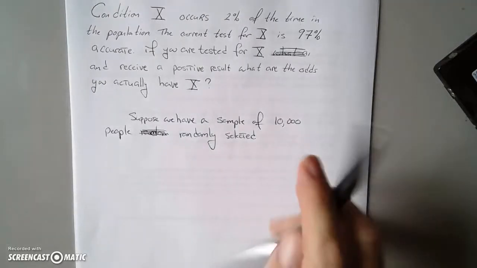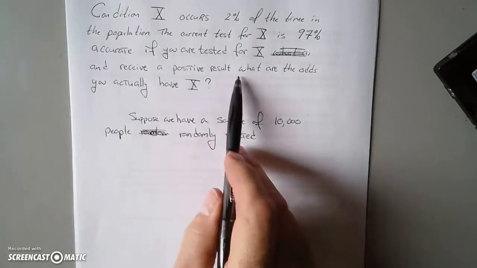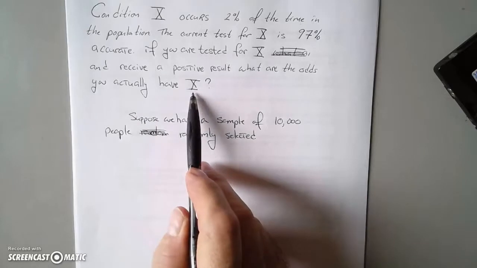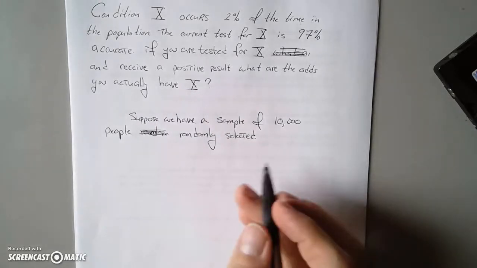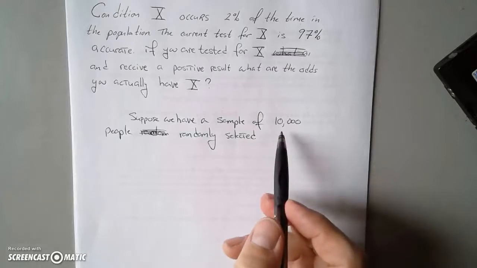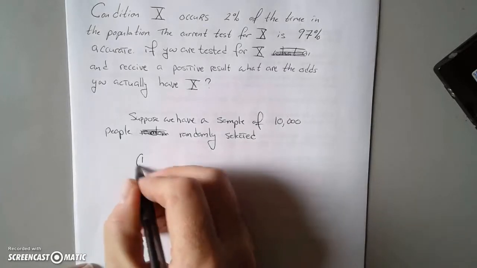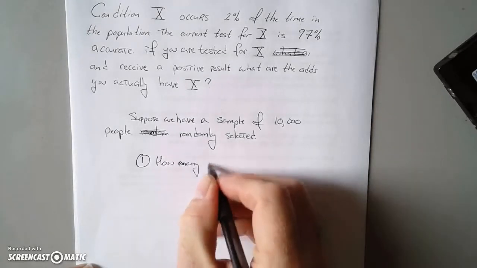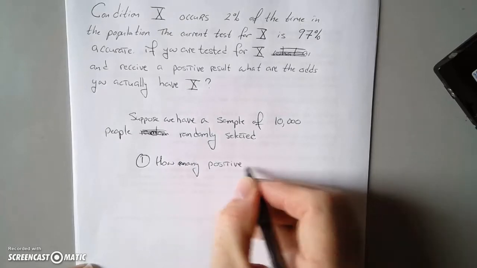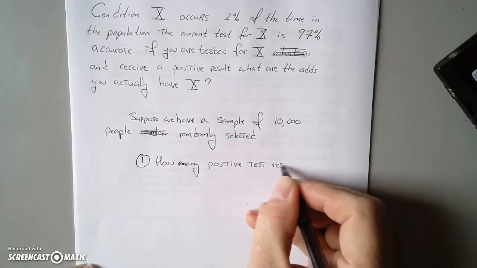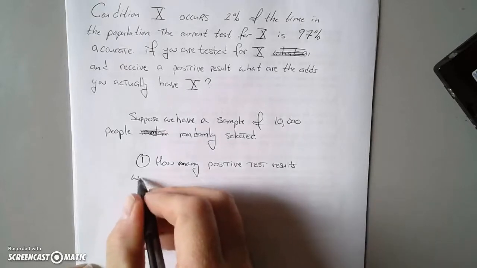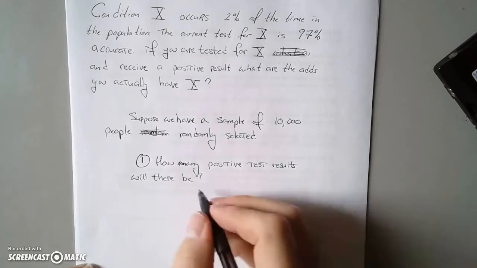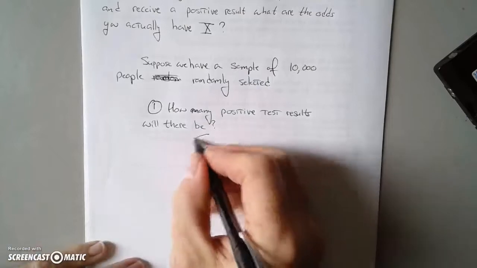So if we want to know the odds, if we want to answer this question here, that you receive a positive test result, what are the odds that you actually have the condition, then we need to know how many positive test results we'll find in this population. So step one, how many positive test results will there be? And there are two ways that we'll get a positive test result.